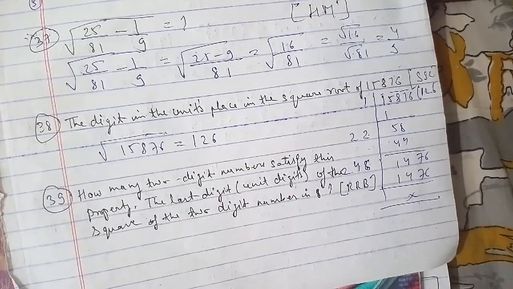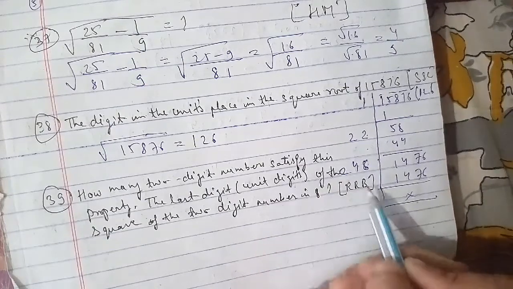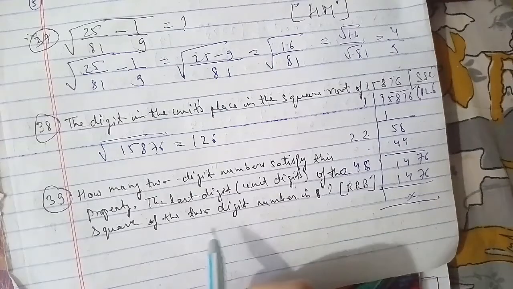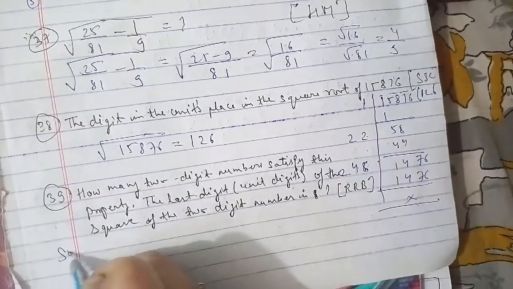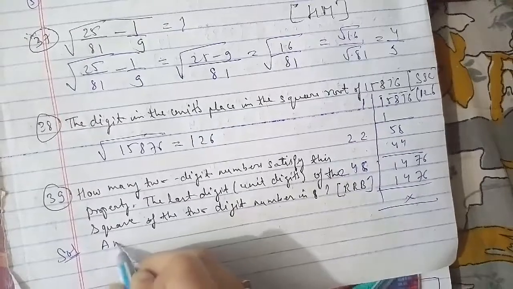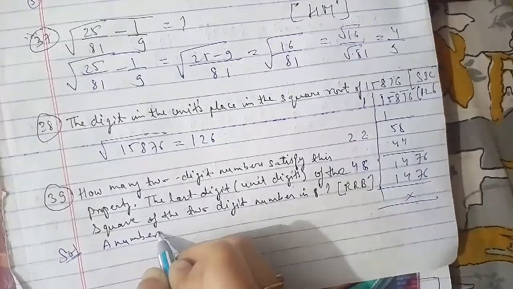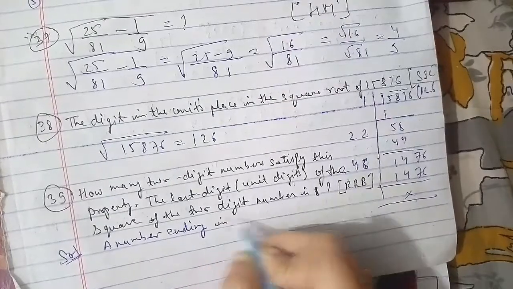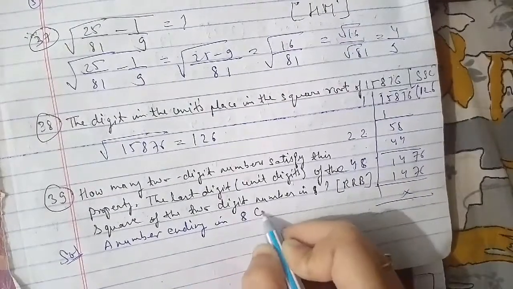A number ending in 8 can never be a perfect square. You can just write this down because it is true. Now we'll go ahead with another new question, that is also another important question here.